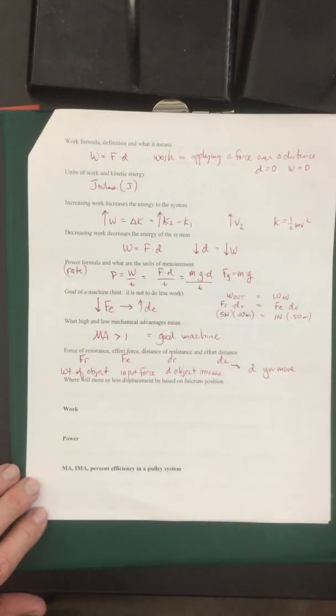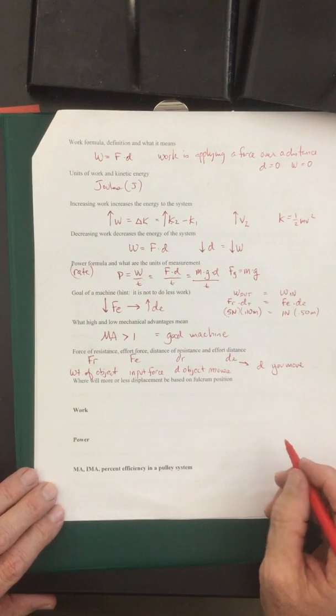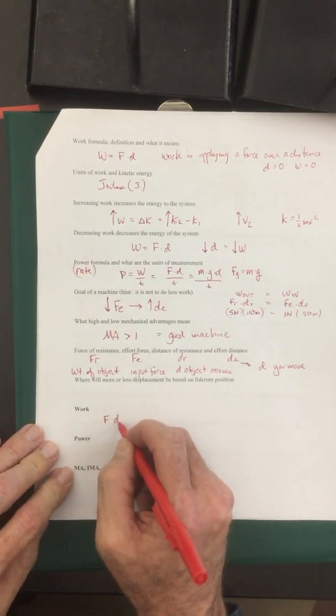So there's going to be a couple of mathematical problems, and one of them, again, is regarding work. So again, work is equal to force times distance.